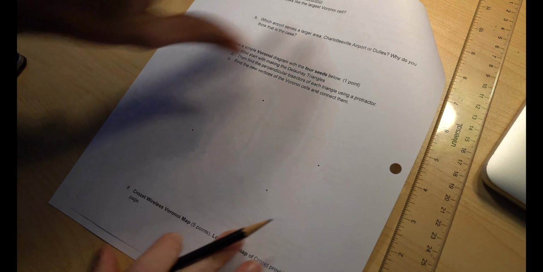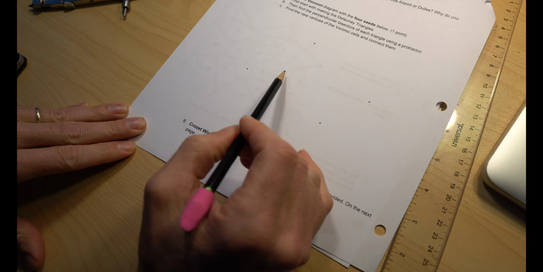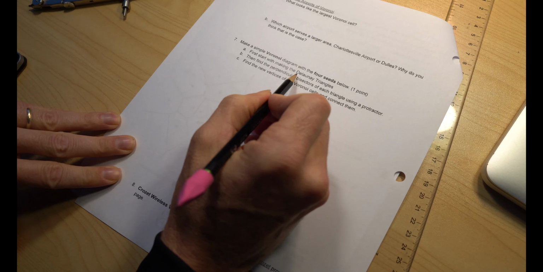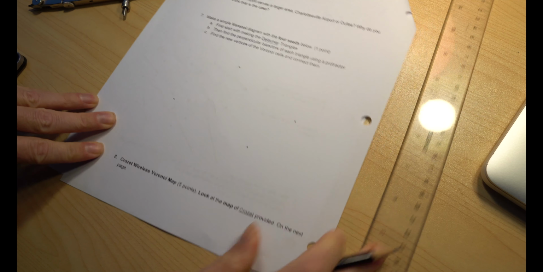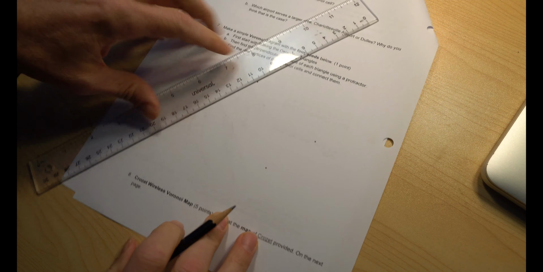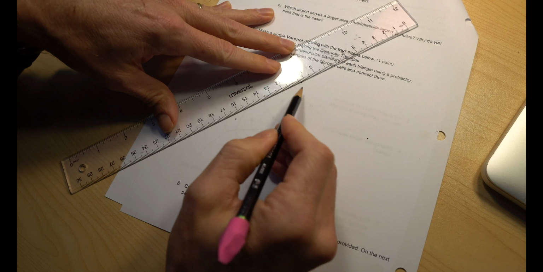Okay, so we're going to find our boundaries here for our Voronoi diagram with these four seeds. And so the first thing to do is to make the Delaunay triangles. So what you're going to do is try to find the three points that are closest to each other. So let's say these three right here.